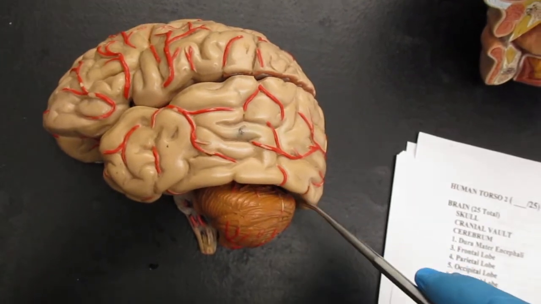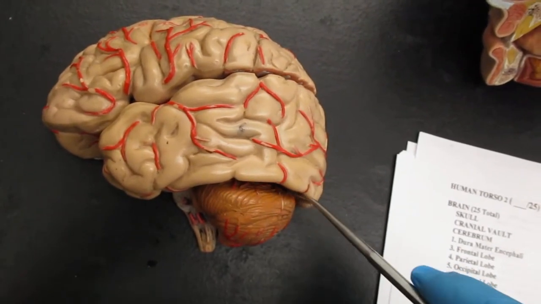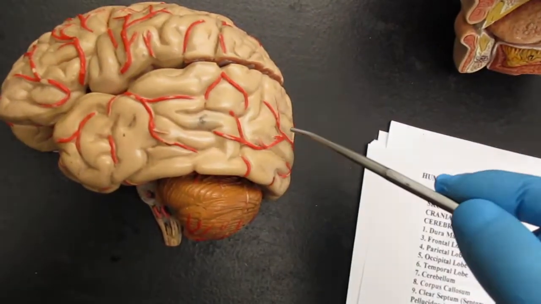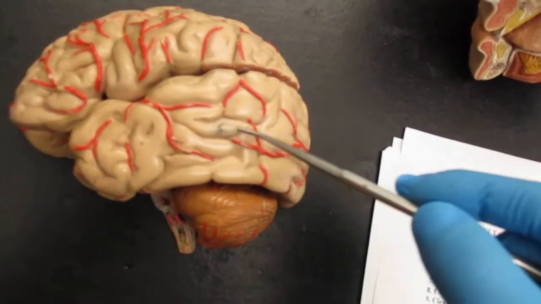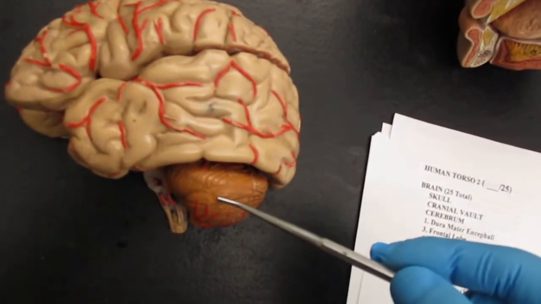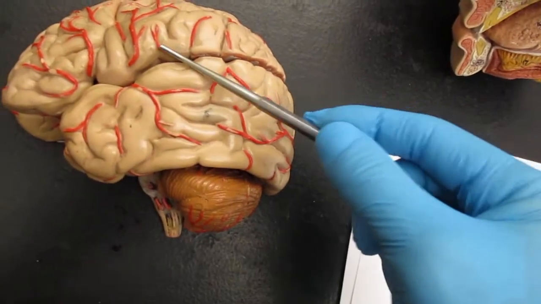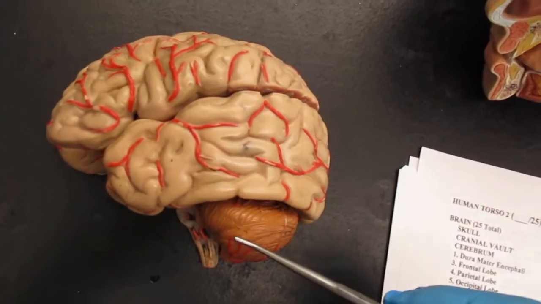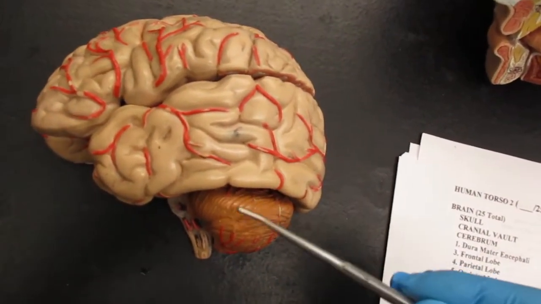This is a fissure right here. This is called the transverse fissure, which separates the cerebrum from the cerebellum. So this is the cerebrum. It includes all the lobes I told you. And this is the cerebellum right here.